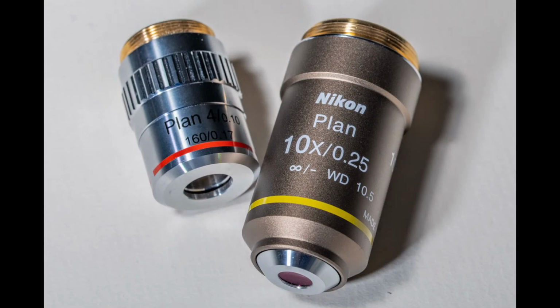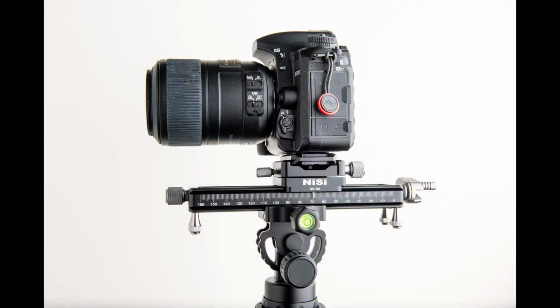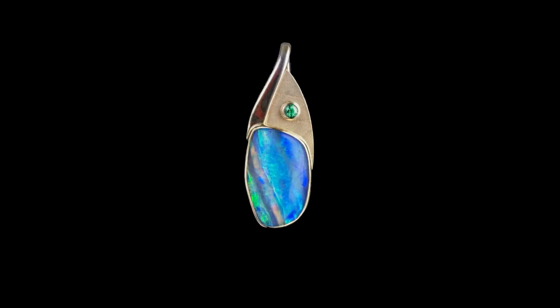A couple of examples of an infinity corrected and finite microscope objective that you could use, though the Nikkor CFI plan is probably a little bit too short of a working distance to be very effective for coins. It might be in some circumstances. You're better off probably just with a decent camera and a decent macro lens on a decent manual rail. This would be the kind of go-to setup I would use, I think, for most coins, though I'd probably do it on a table.